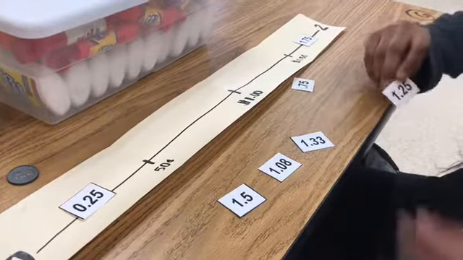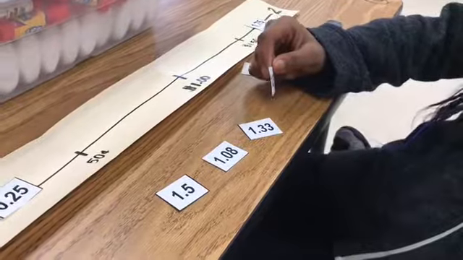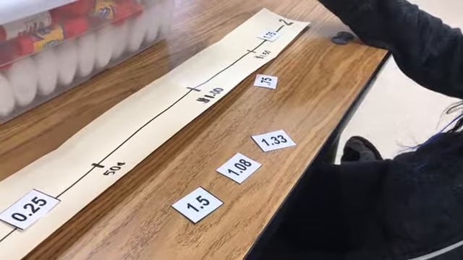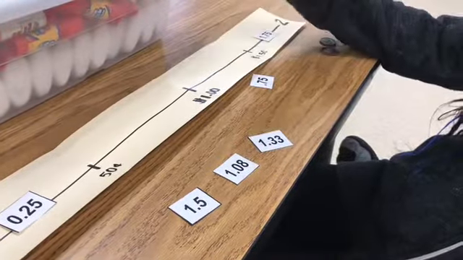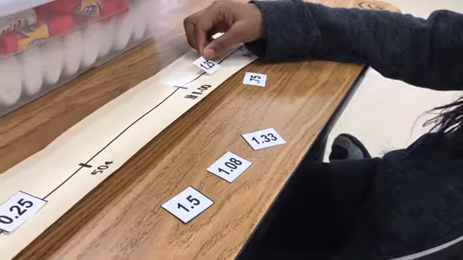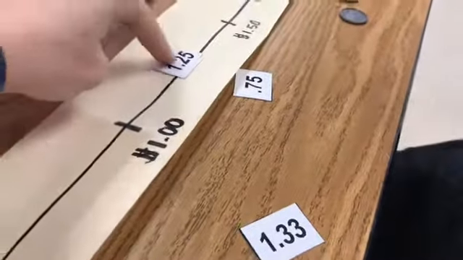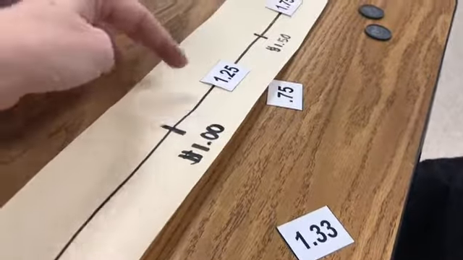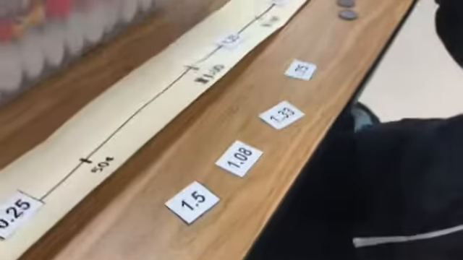Okay. What would that be with money? $1.25. Where do you think it would go? I agree, right in the middle. Because if I took my 50 cents and I cut it in half, it would be 25 cents. Half of 50 is 25, right? So $1.25 would be halfway between $1 and $1.50. Excellent. Which one do you want to do next?